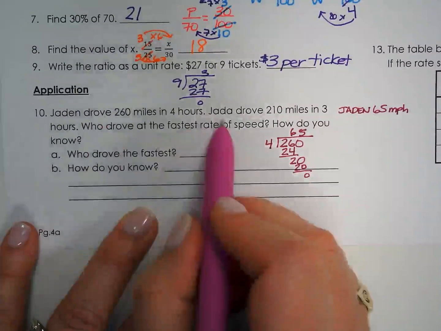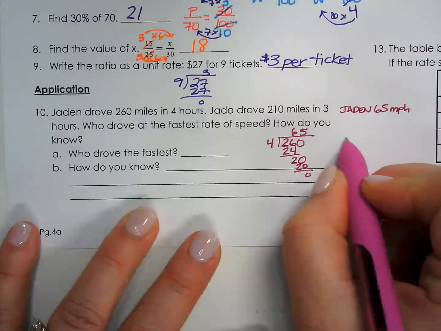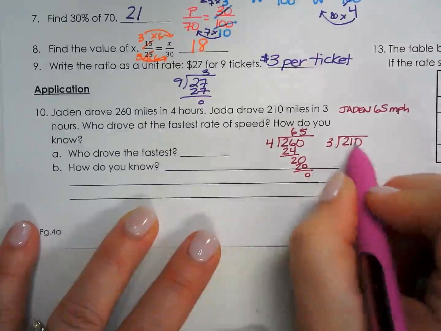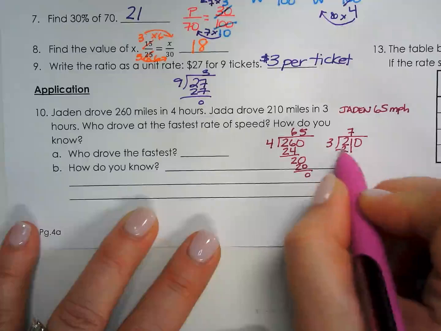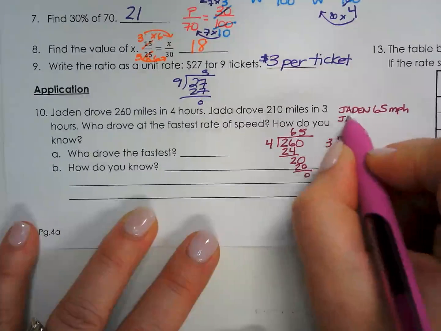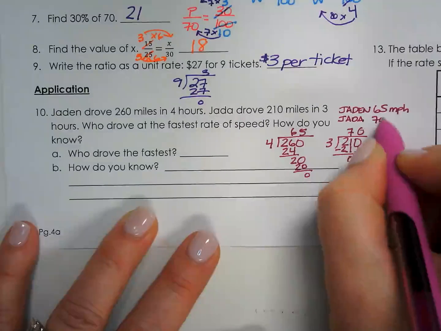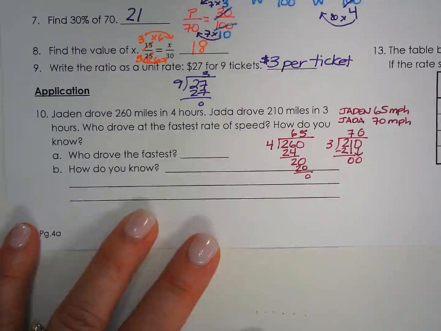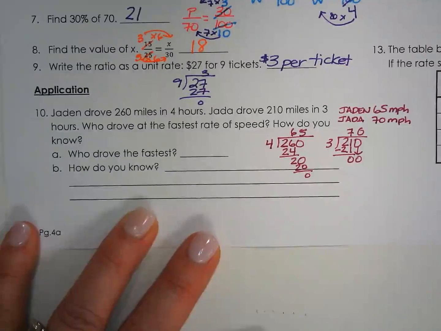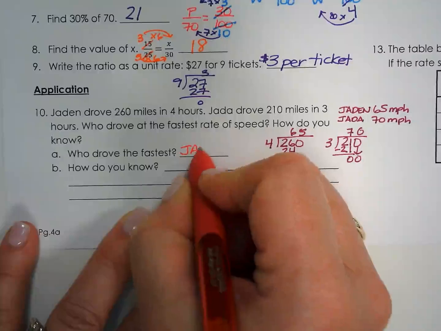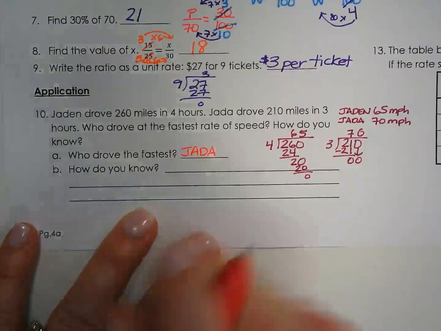Let's take a look and see how far Jada drove. So Jada did 210 miles, and she did it in 3 hours. When I divide, I get 70. So Jada drove 70 miles per hour. So every hour that Jada drives, she went 70 miles. So who drove fastest? Obviously, based on that information, Jada drove fastest. She went more miles in the same amount of time. How do I know?